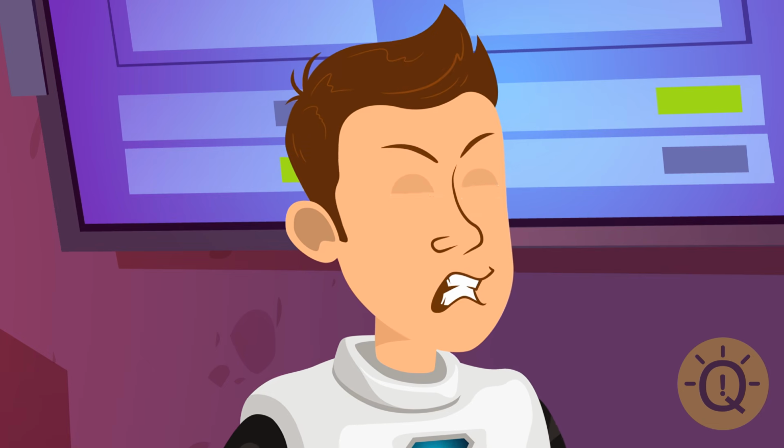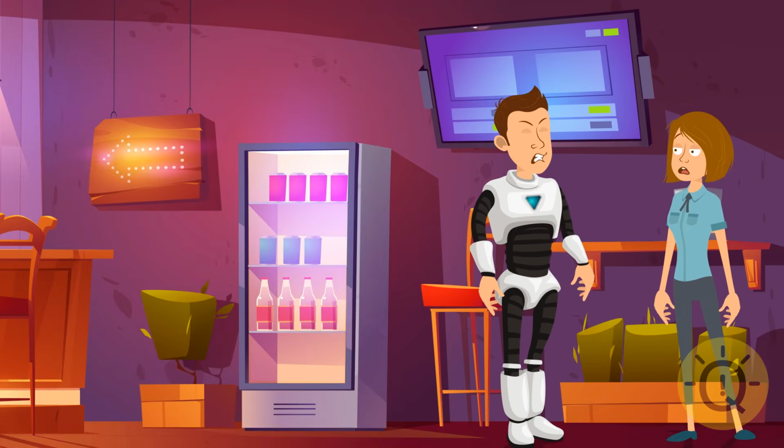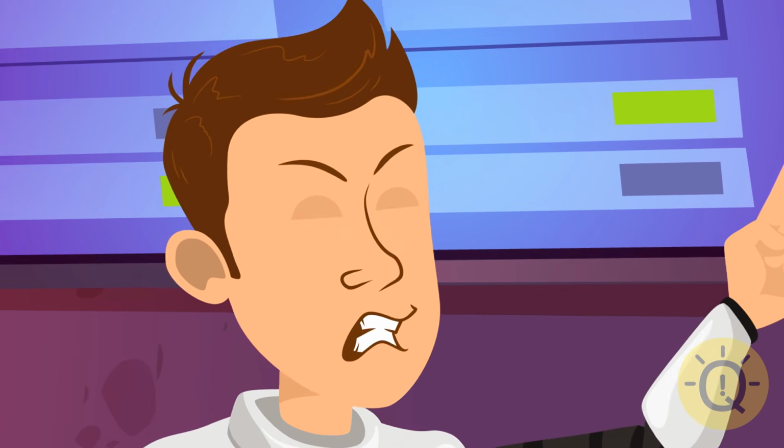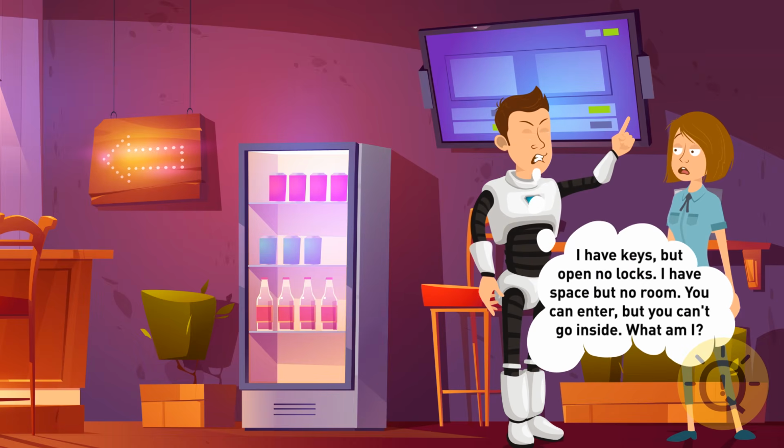Realizing that Gemma noticed him, the robot immediately pulled her to the corner of the room and said, "Now that you know my real identity, I need to wipe your memory. But if you can answer my riddle correctly, I'll let you go. I have keys, but open no locks. I have space, but no room. You can enter, but you can't go inside. What am I?"